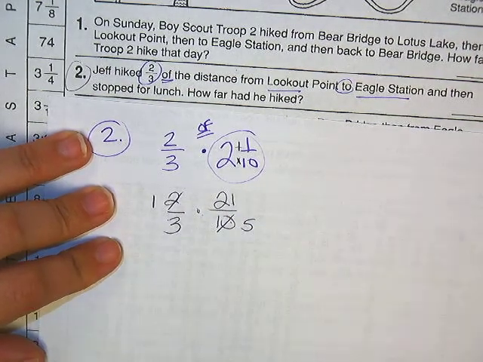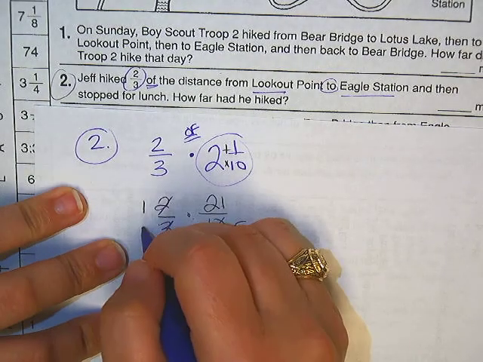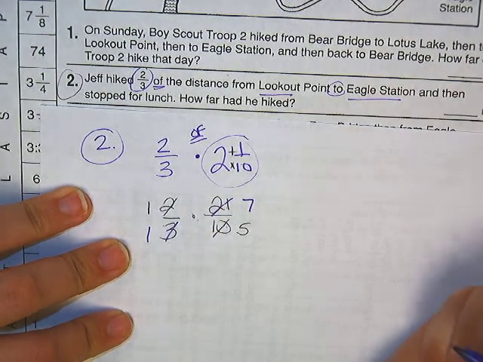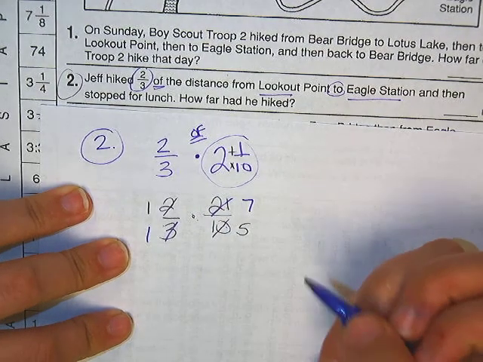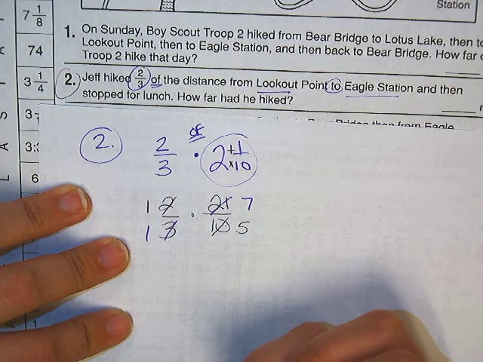And I know that 3 and 21 also have a common factor. So I know that 3 goes into 3 1 time. And 3 goes into 21 7 times. If you didn't know that, that's okay. You'll still get the same answer. But now I see these ones. So my life is a little bit easier.